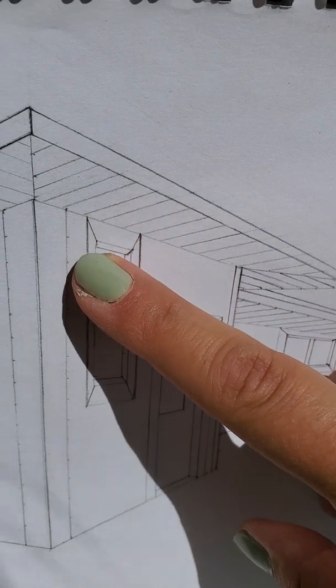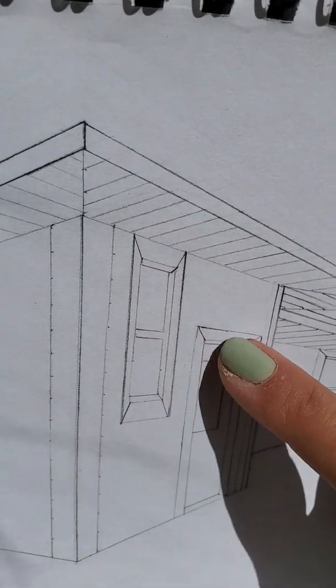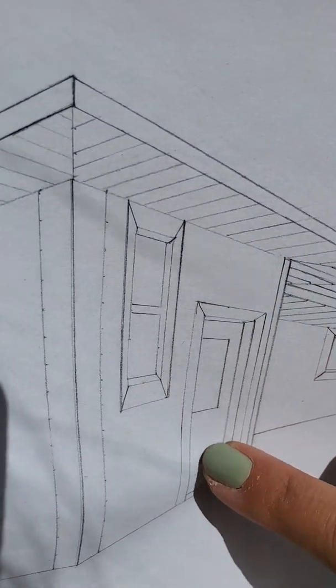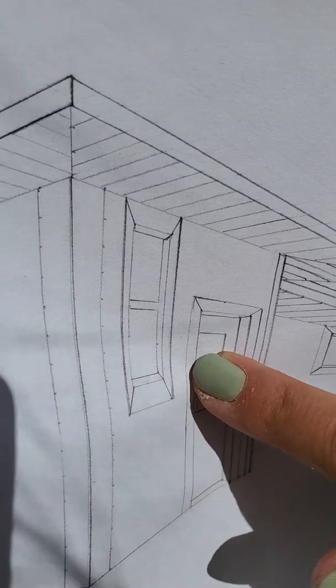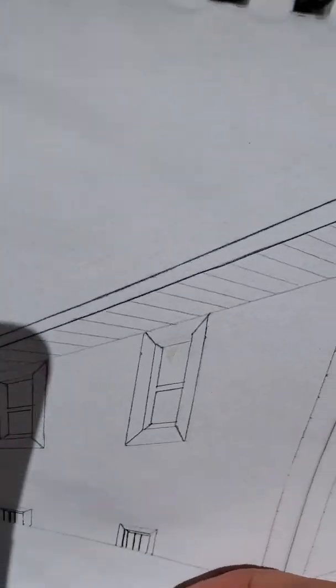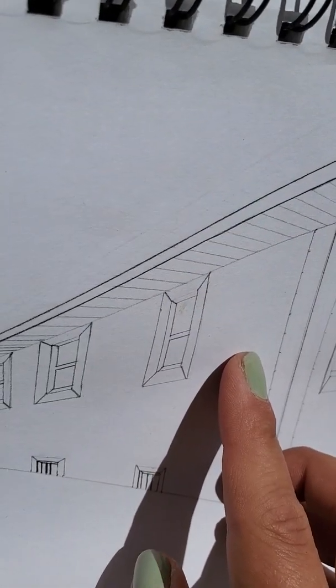And then the rest is just a matter of making sure you draw straight lines down. You don't want those angled. You want to make sure that your vertical lines are straight up and down. And then same thing on this side.